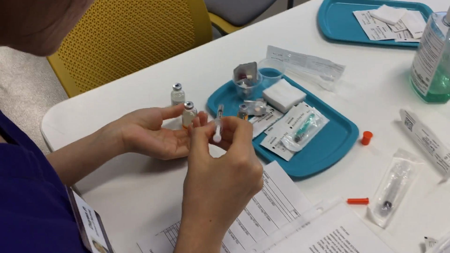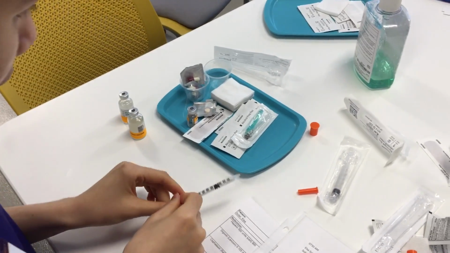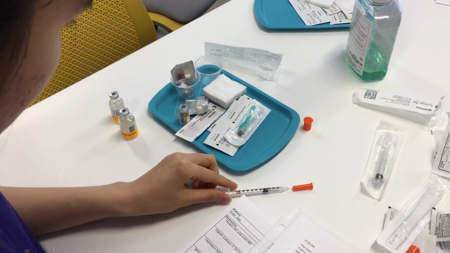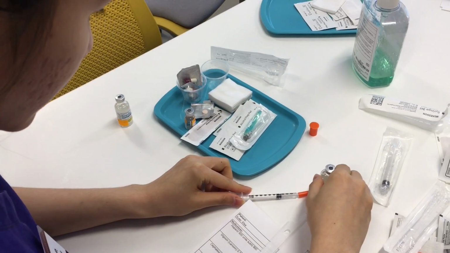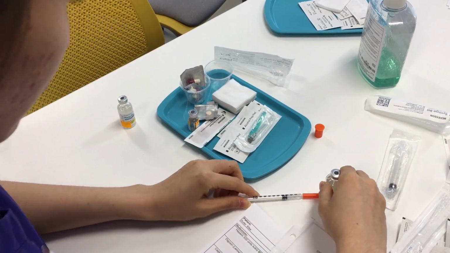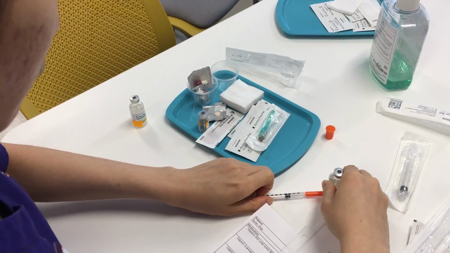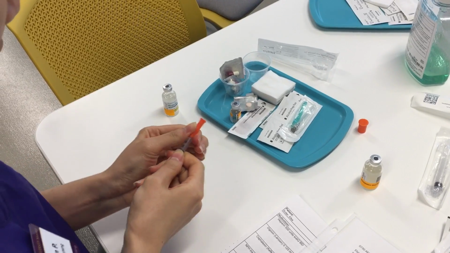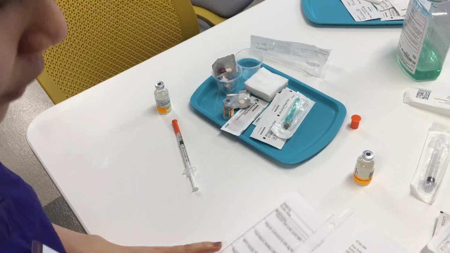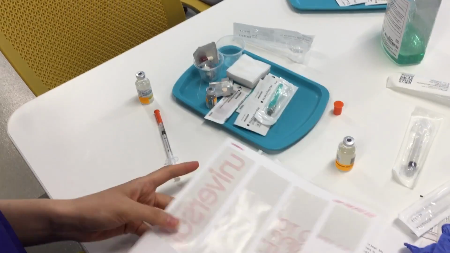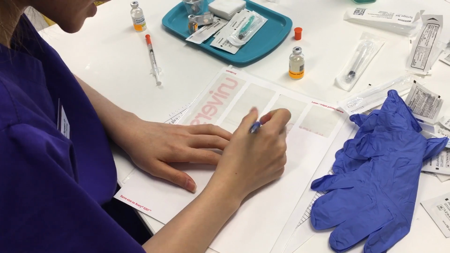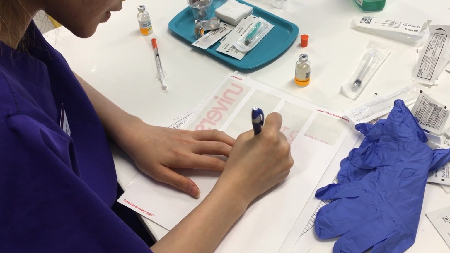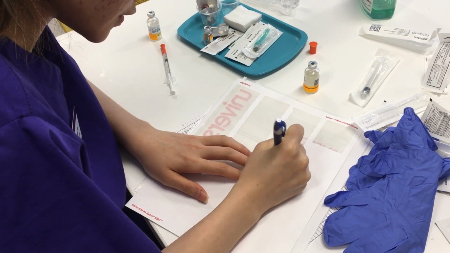Okay. When I'm done drawing, I want to recap my needle. There you go. And when I'm done recapping, I want to label my insulin. Write down the name of the medication, insulin 34 units.